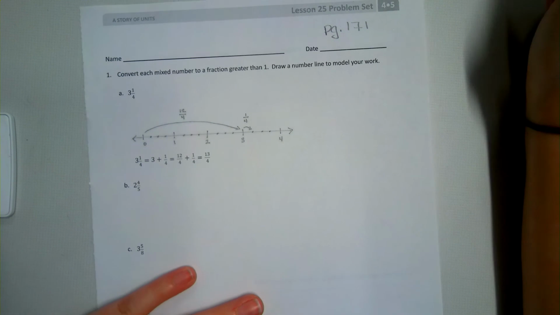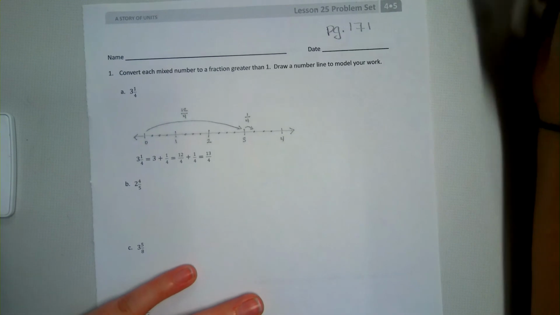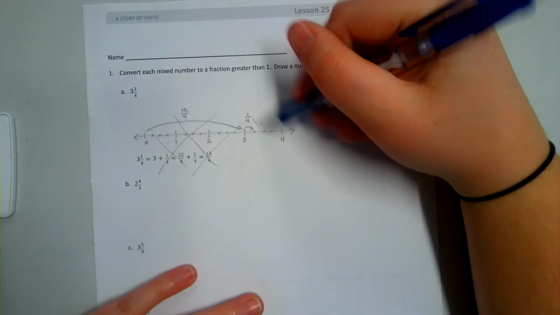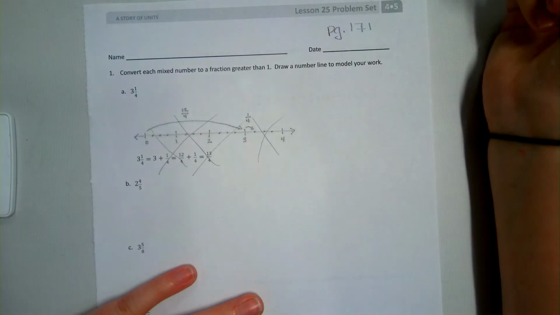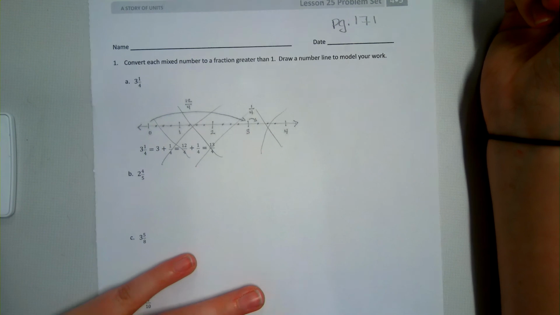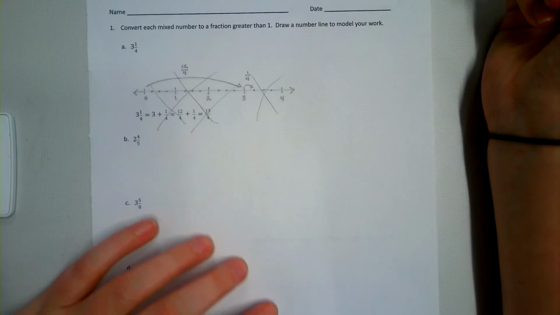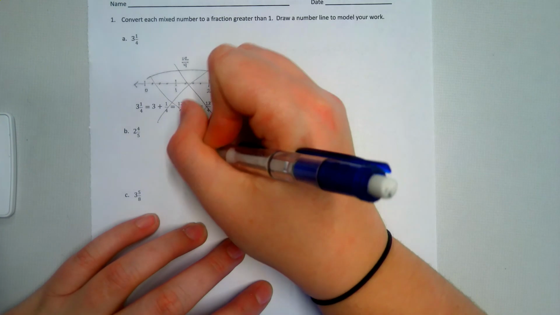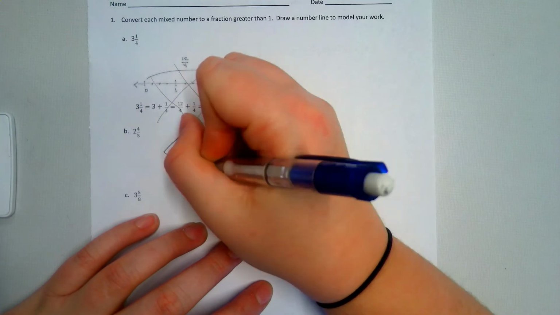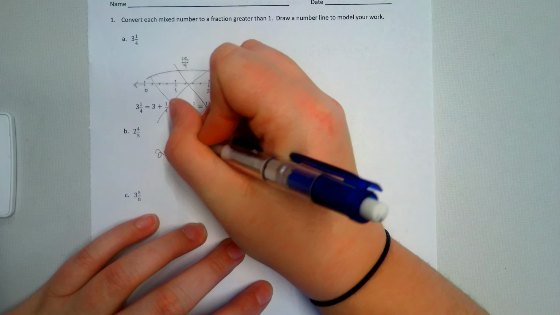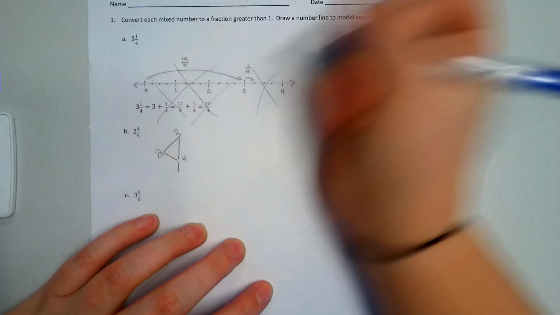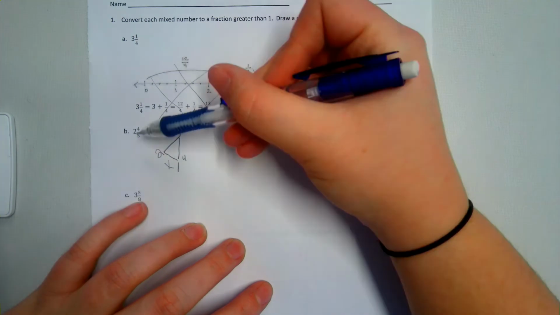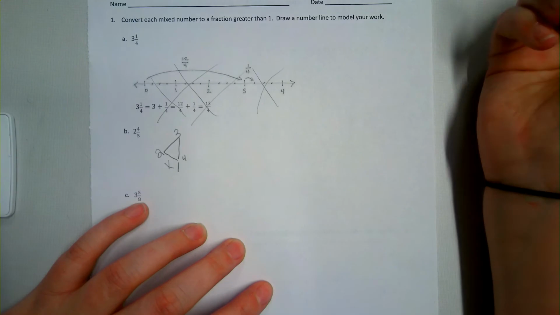Totally fine. We're not going to do it this way. This is super confusing. Too many steps, number lines. We don't need that stuff. So let's look down at 5 and 2/4, thinking of our triangle method. I'm going to take my 5 times my 2, I get 10.